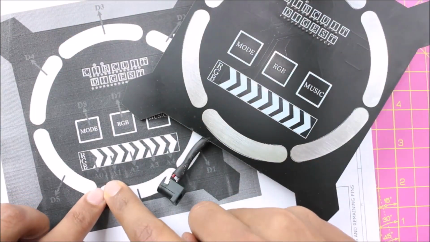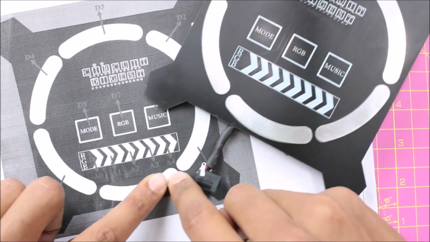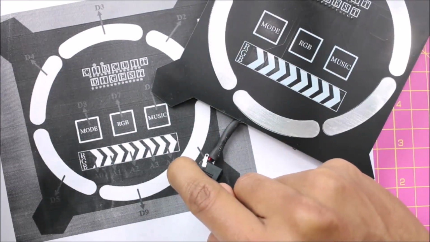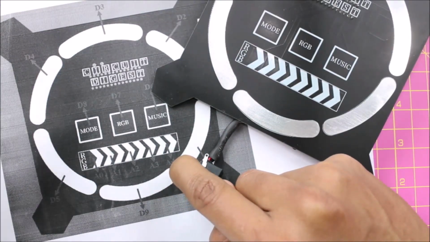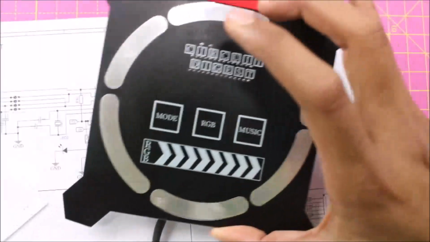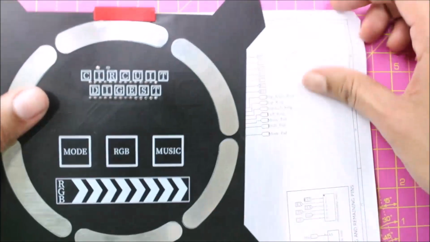So these 5 buttons correspond to A0, A1, A2, A3, and A4. Yes, they are connected to analog pins. You can also use the analog pins for reading them as a touch capacitor pad. So that is it. This is pretty much it. It's a very simple circuit diagram.